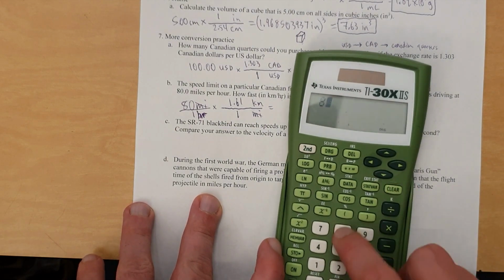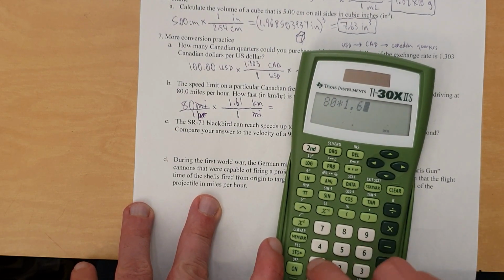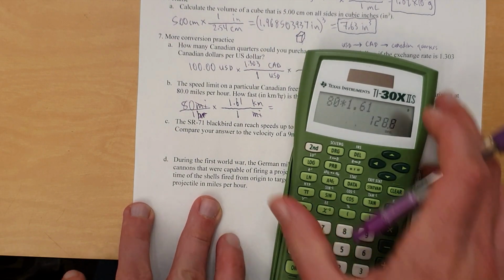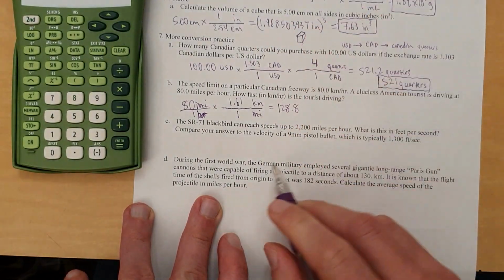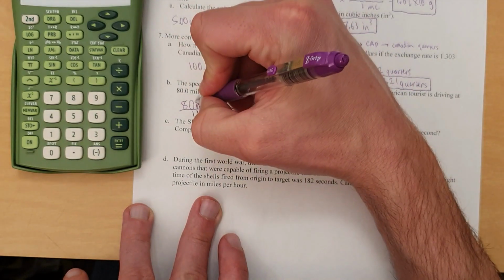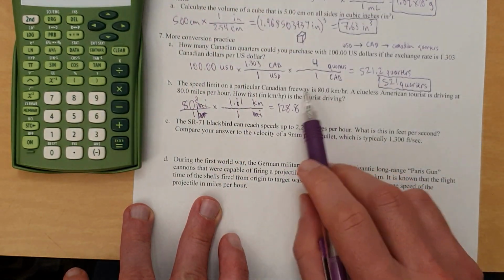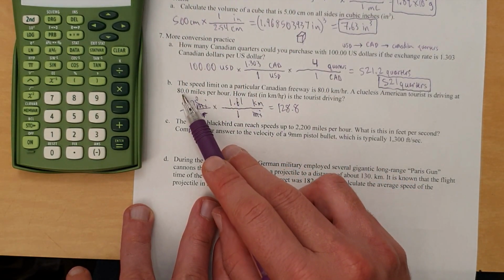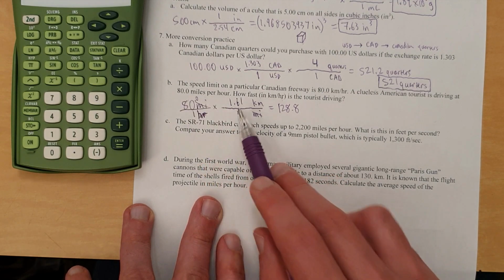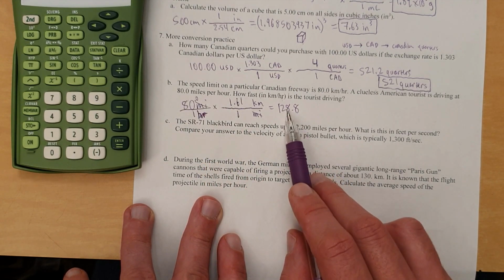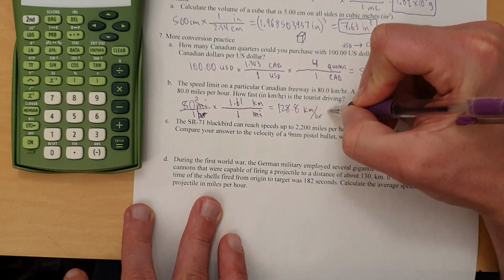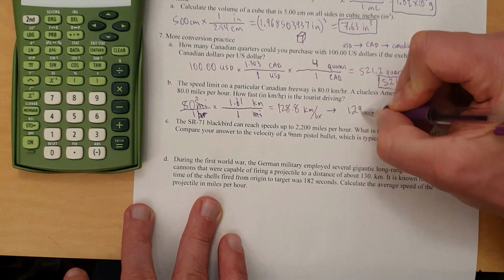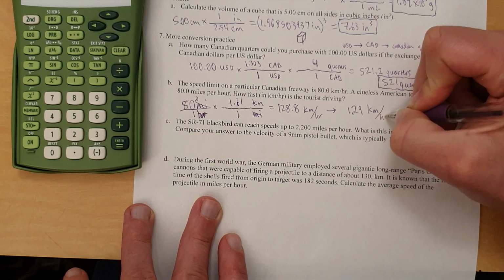80 times 1.61 is 128.8. Now, technically, sorry, I wrote that out wrong. It's 80.0. So let's look at the numbers we started with. 80.0 miles an hour, that's 3 sig figs. So we better round this to 3 significant figures. So what is this rounded to 3 sig figs? It becomes 129 kilometers per hour. Oh boy, is that tourist in trouble.